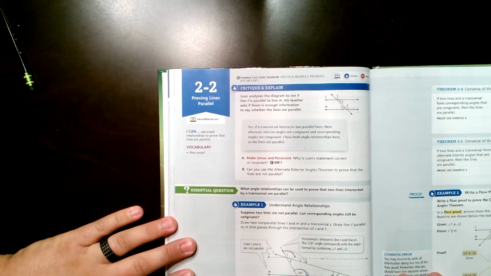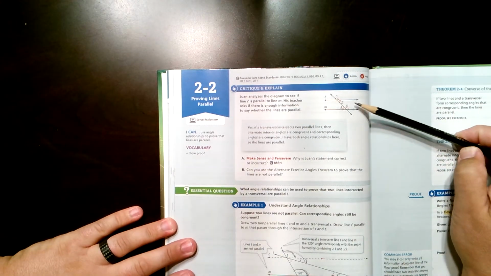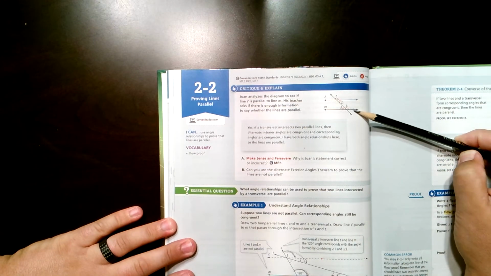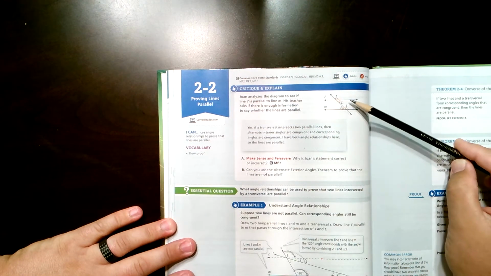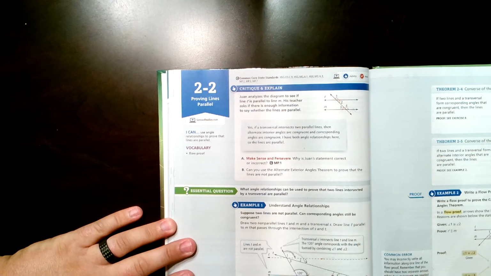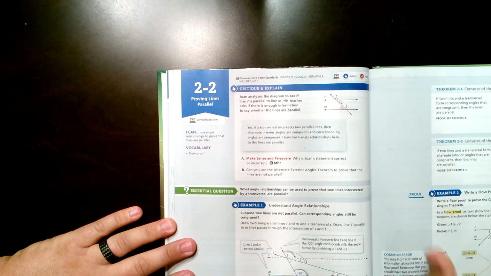So 1 analyzes the diagram to see if line L is parallel to line M. What's happening here is they're not outright telling 1 that these two lines are parallel. Sure, they look parallel, but they need to specifically either state that they're parallel or they have to have those little tick marks on them showing that they're parallel. You can't just assume based off of a visual inspection that they're parallel. The information has to be there.